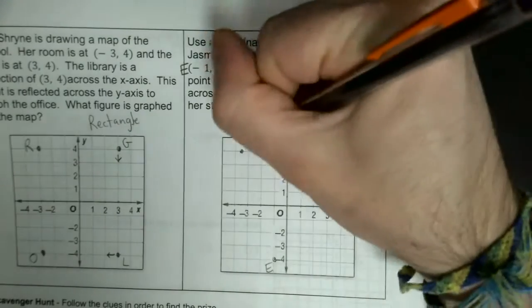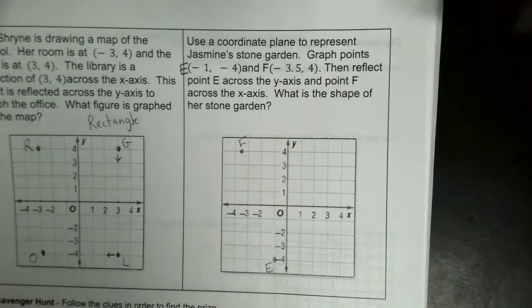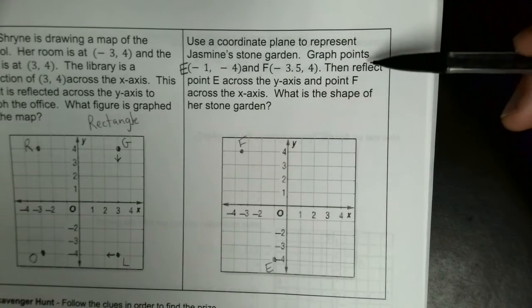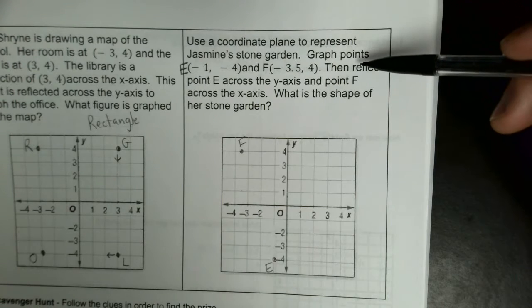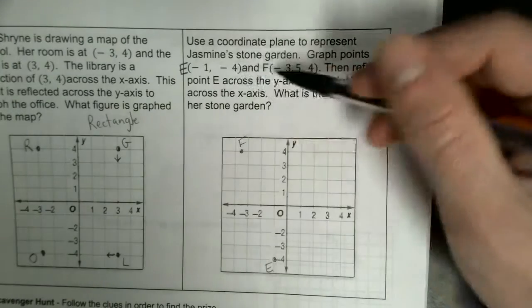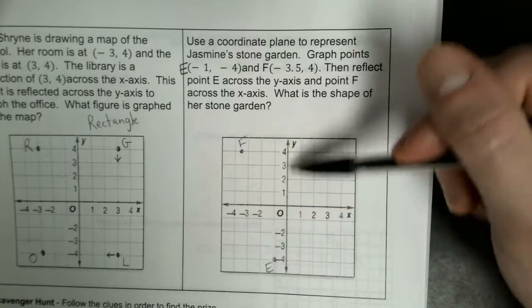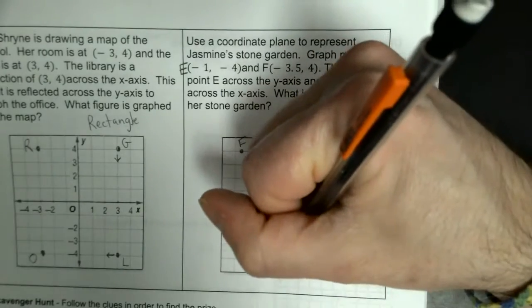That's called point F. All right, so kind of a weird one, it would be diagonal if we were to connect them, but then it says, then reflect E across Y and F across X. So we'll do one at a time. E is going to go across the Y-axis. Here's the Y-axis.